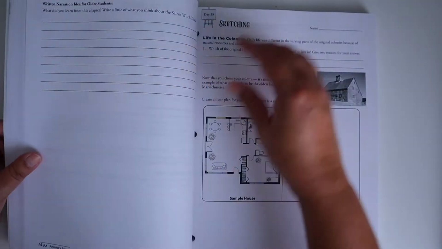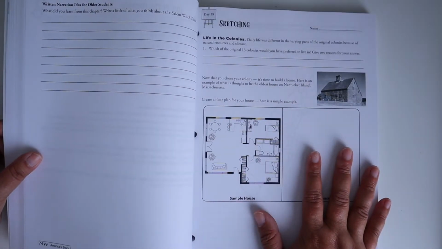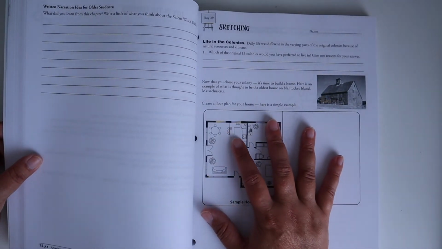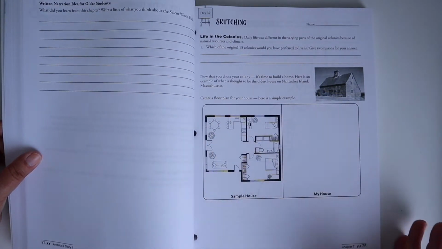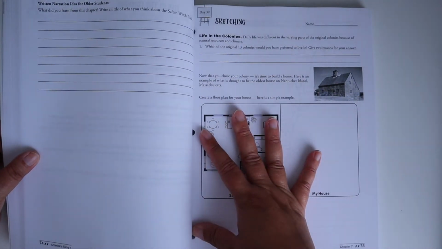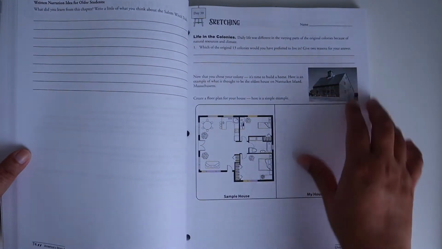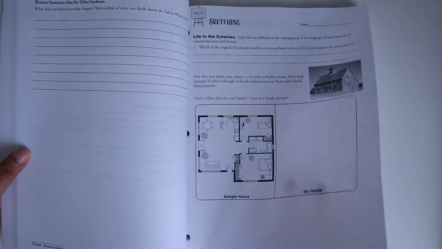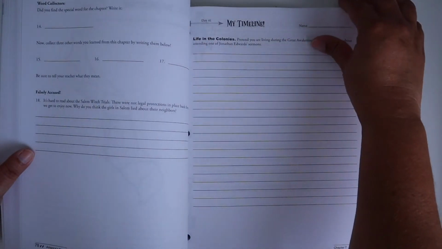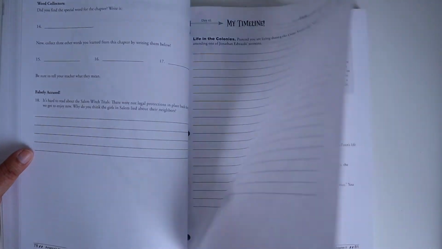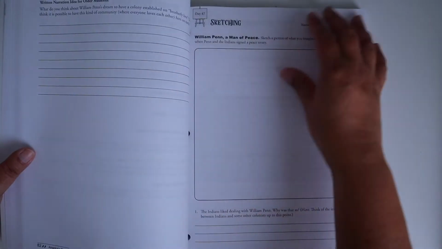Life in the colonies. Sketching, and I think he's going to enjoy this because he likes anything that has to do with architecture. And seeing this, if you notice on my channel, I have a book where he is going to be learning about architecture, and he likes that, so I think he's going to enjoy that as well. Map adventures, I really do like to see the fact that they have a lot of practice with maps in here.